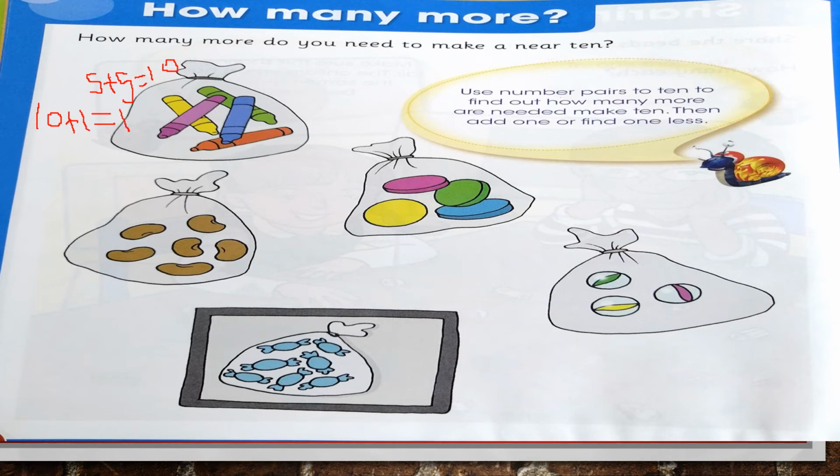So 10 plus 1 equals 11. Now they say then add 1 or find 1 less. So what we're doing here is we've added 1 and it is 11. Good. Now they say find 1 less, which is minus. So we're going to still do this.